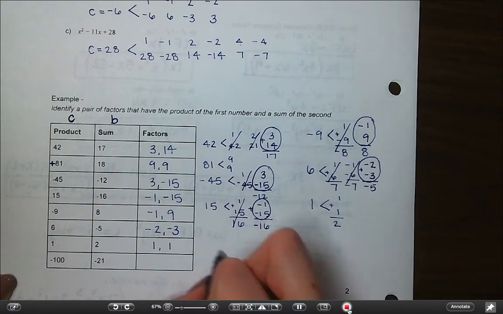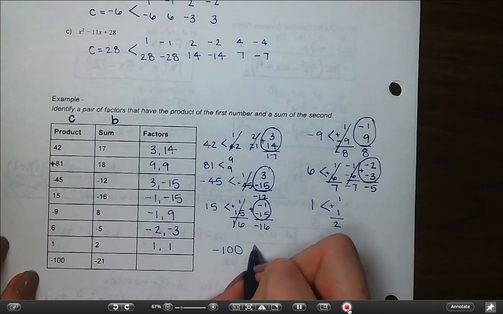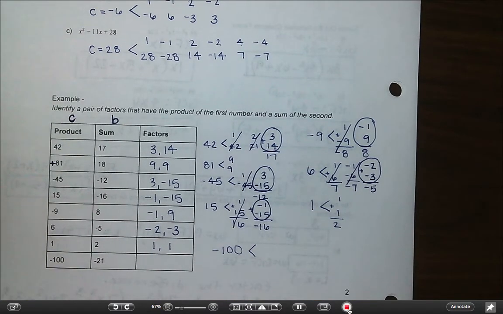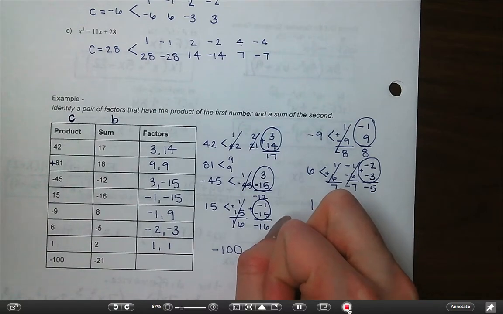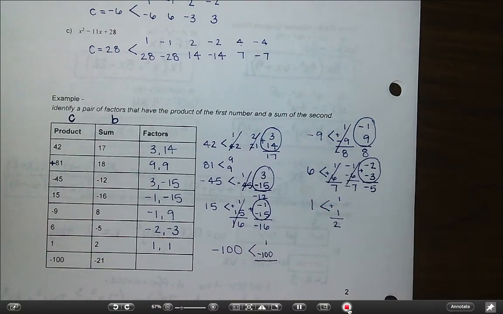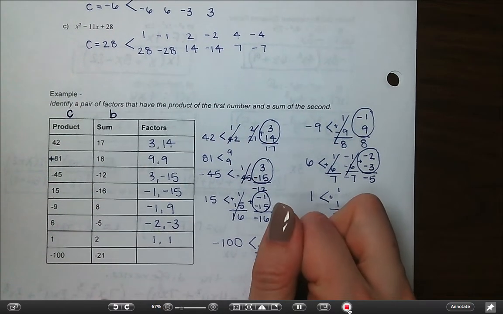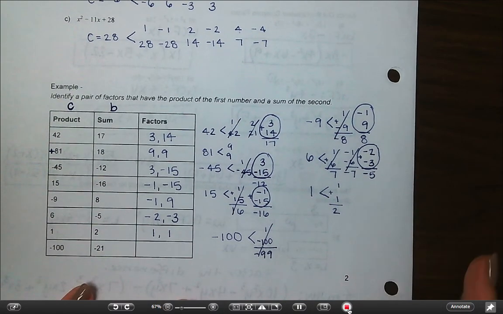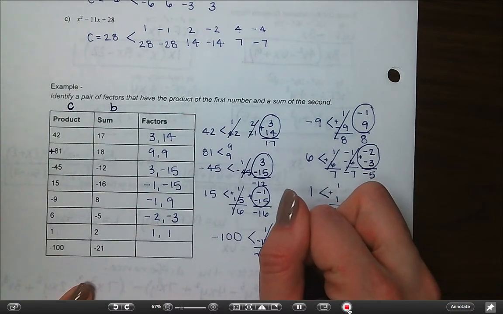And lastly, our factors of negative 100 that add to be negative 21. Okay, so let's see. We have 1 and negative 100. We add those together, we get negative 99. That doesn't quite work. A little too big. So work our way down. So we have 2 and negative 50.